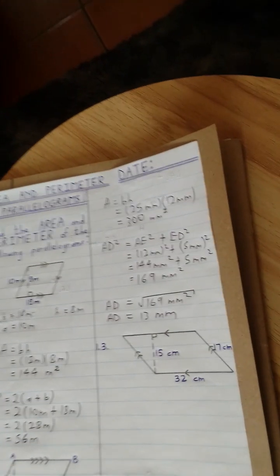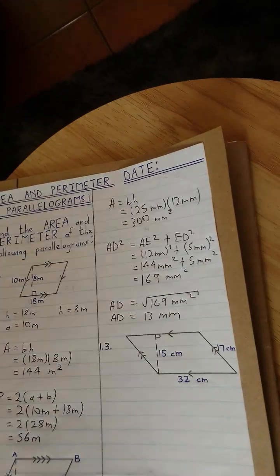Okay, now to calculate, I ran out of space, right? The perimeter is 2 open bracket A plus B, which is 2.